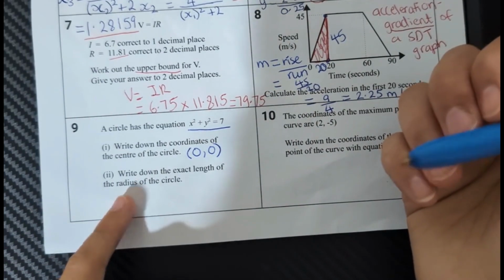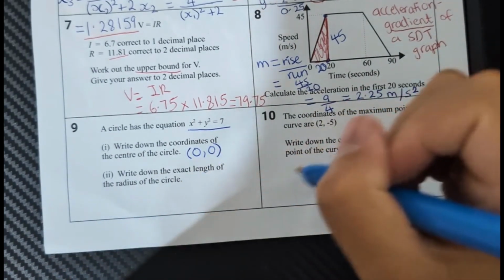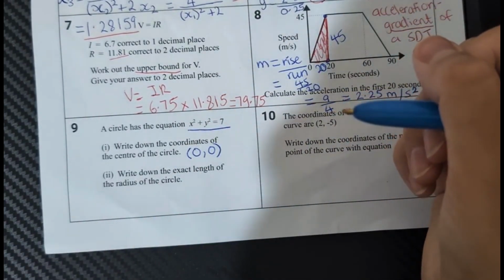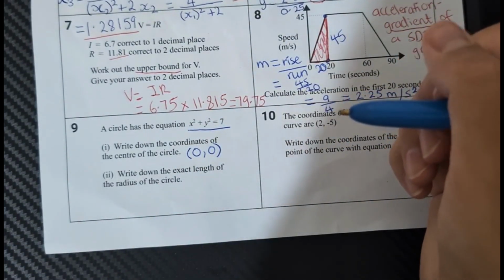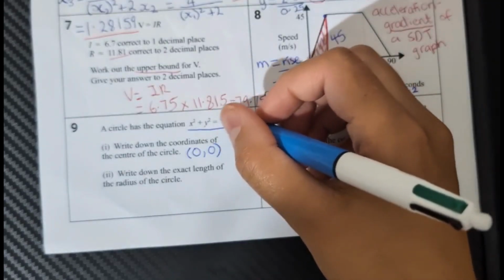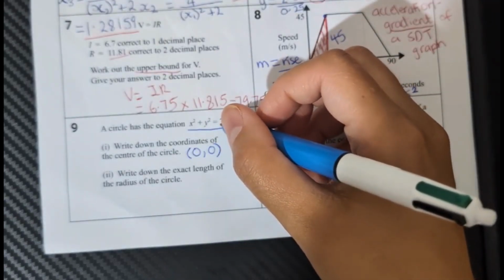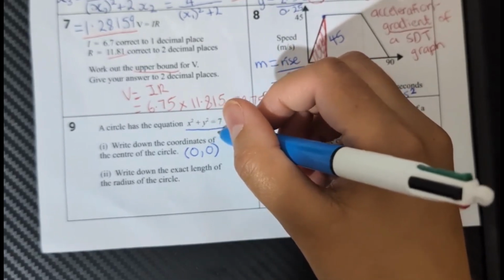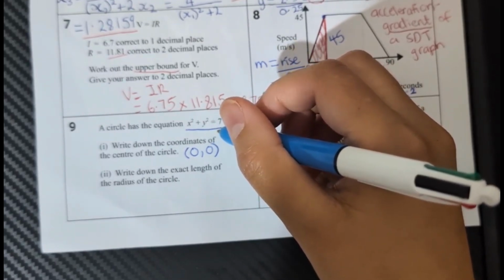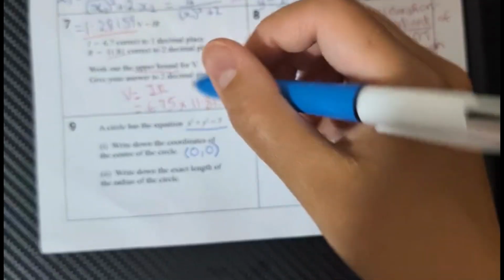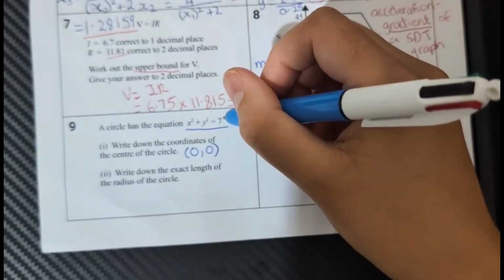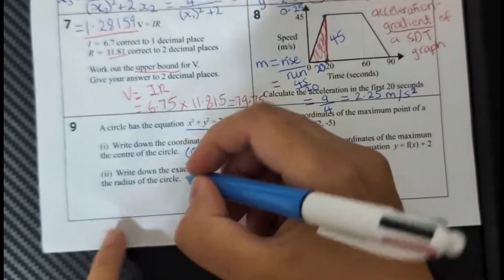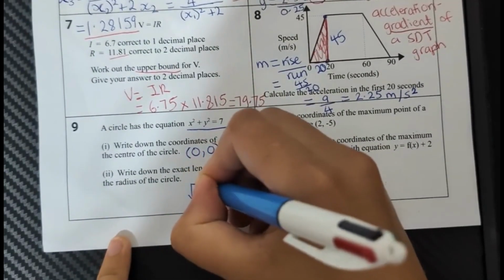The radius is usually found from the number after your equal sign. That usually tells us the radius's length. So here it is 7, but what we usually do is square root that to work out the radius. So the radius is going to be square root of 7.